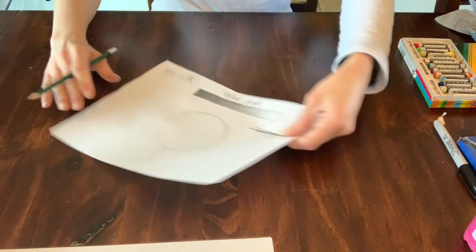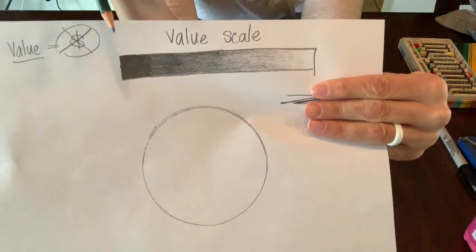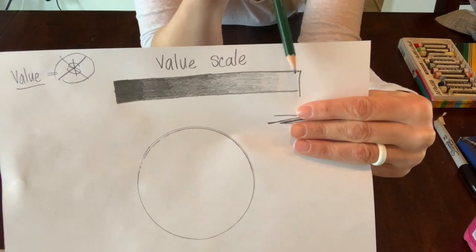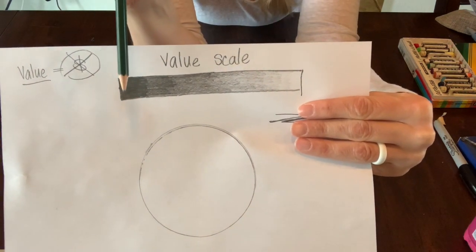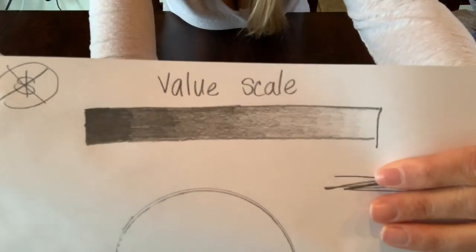Okay, I feel like my value scale is pretty good. So take a look at that. I colored from dark to light, white. I pushed as hard as I possibly could and then gradually got lighter and lighter. So you can see how my value scale looks.